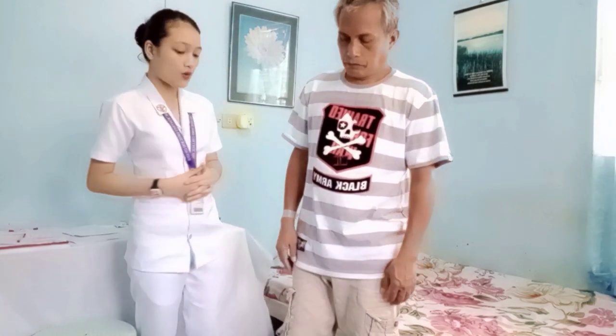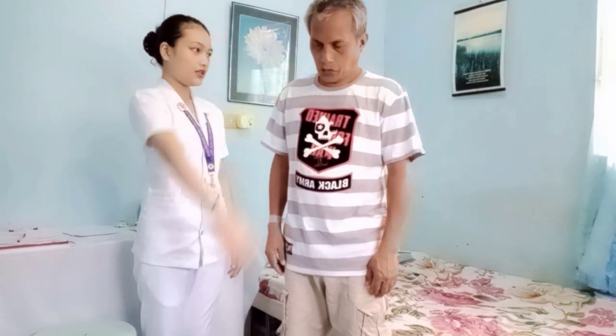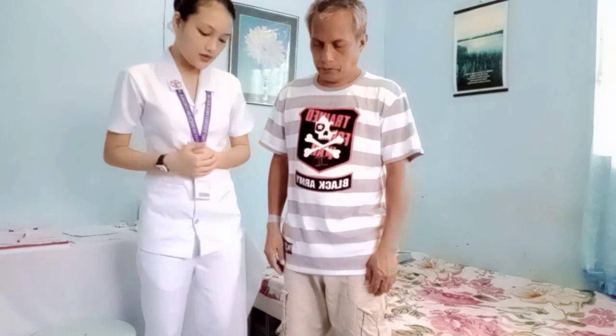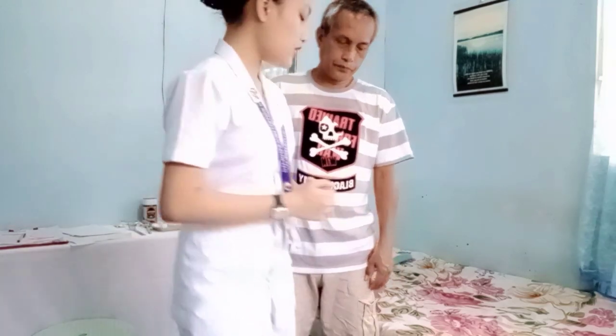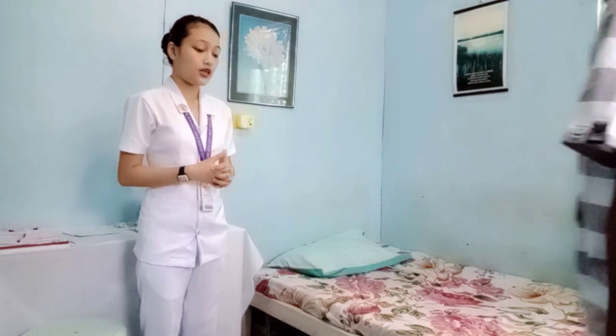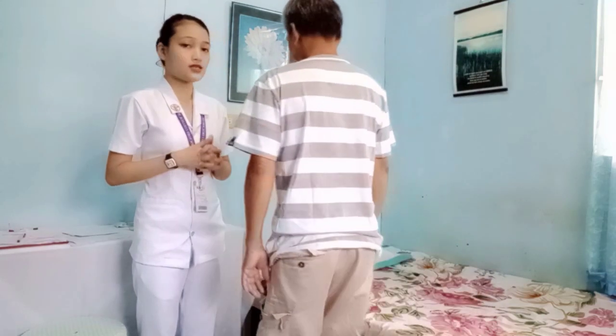Now, we are going to perform the toe or heel walking. So, for this test, sir, I want you to walk in a straight line using your toes like this first, and then back using your heels. Okay, you can begin now. So, toe walking is the best way to test for foot plantar flexion, and heel walking is the most sensitive way to assess for foot dorsiflexion weakness.